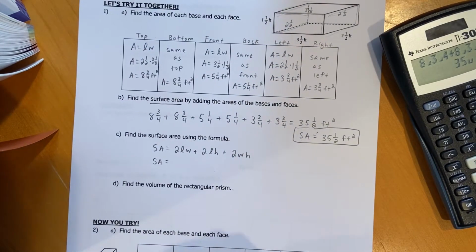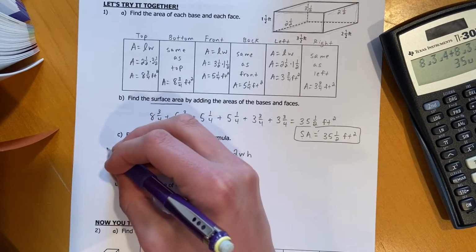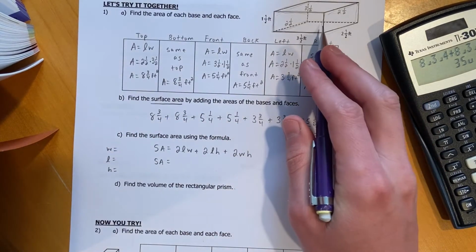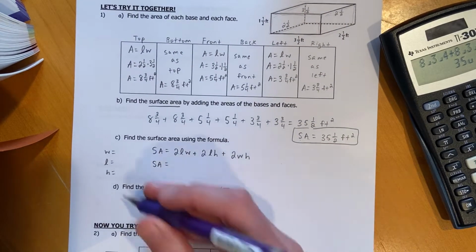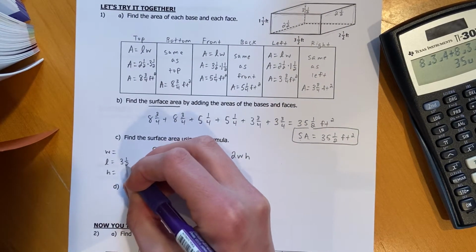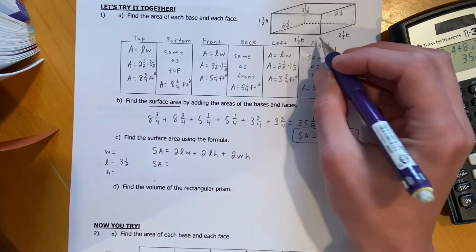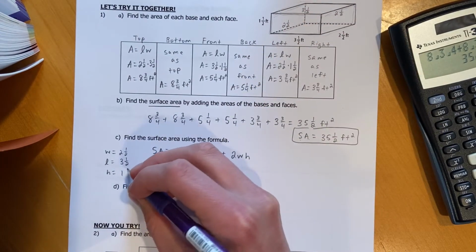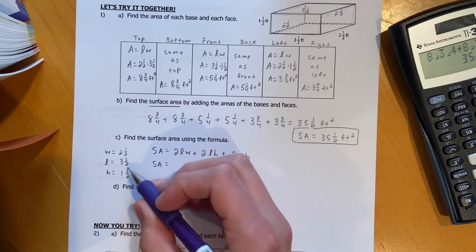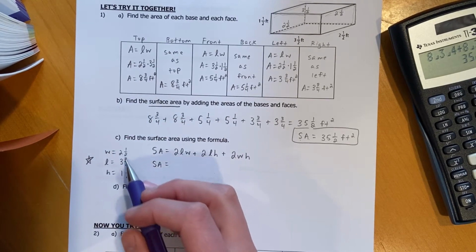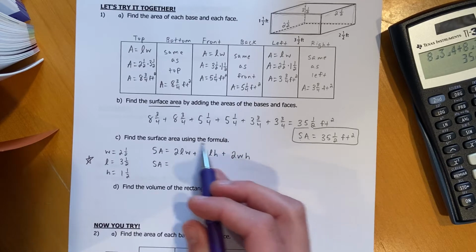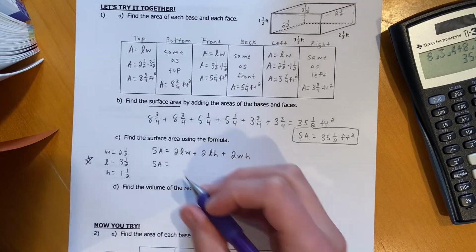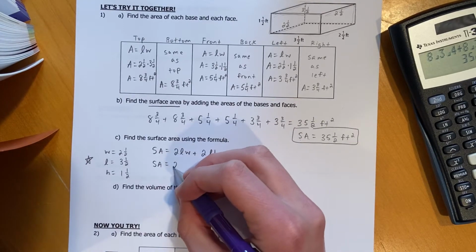It may be helpful to you on the side to write down what the width, length, and height are of this three-dimensional object. We know that the length of this object is 3.5. We know that the width of this object is 2.5, and the height is 1.5. So it's really important that you organize yourself and write down the width, length, and height off to the side so you don't get mixed up when you're plugging the values or substituting your values into the formula.